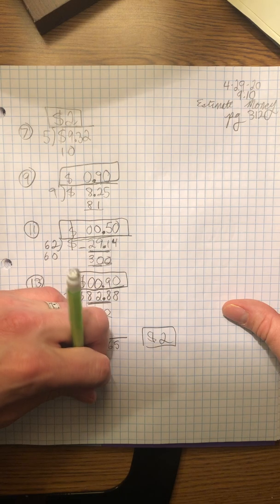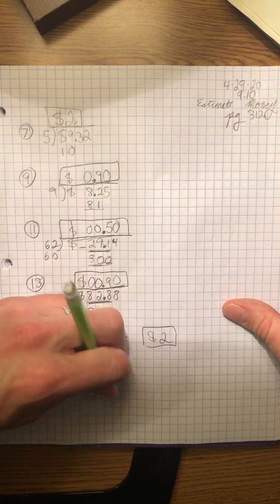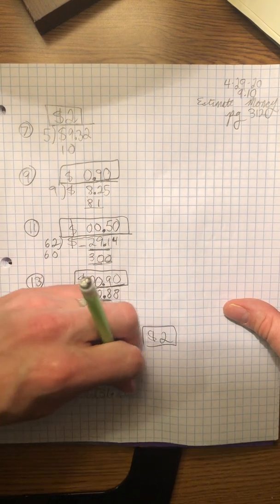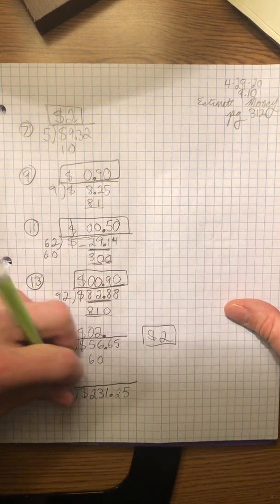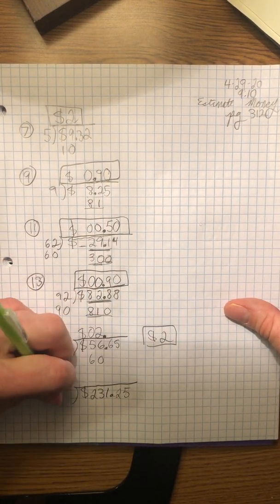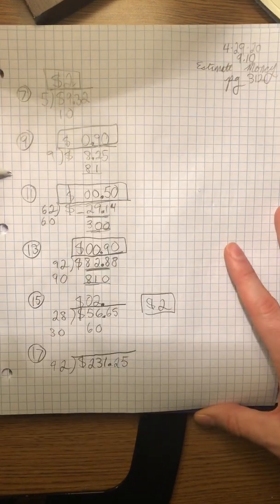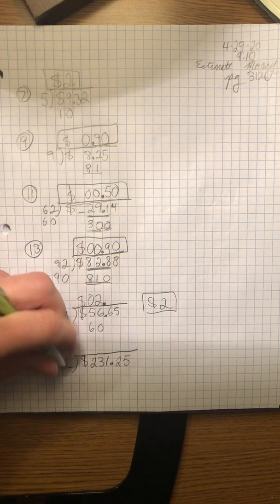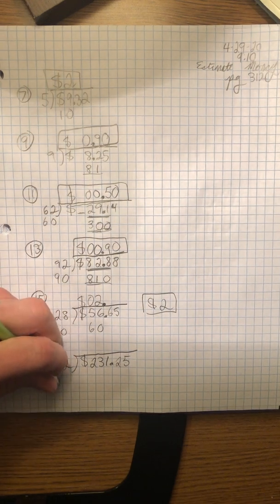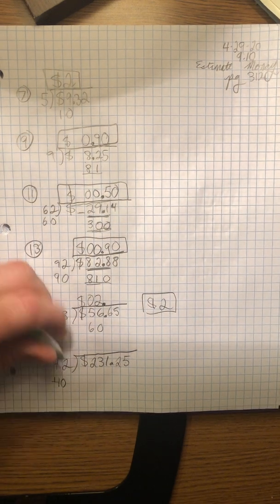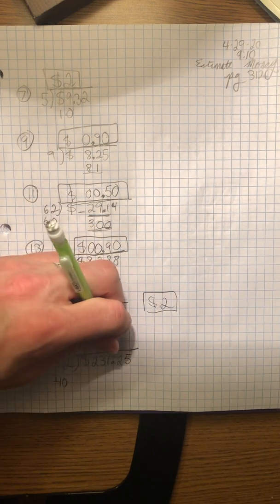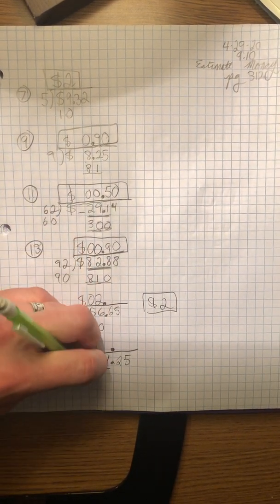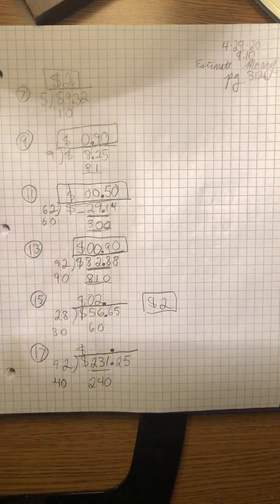Let's set it up together. They write it horizontally, no big deal, just put it into a box. $231.25 divided by 42. Pause the video and solve it. Okay, so 42, I'm going to change that to 40, and then I'll bring the dollar sign up, I'll bring the decimal up. 231, I change to 240.